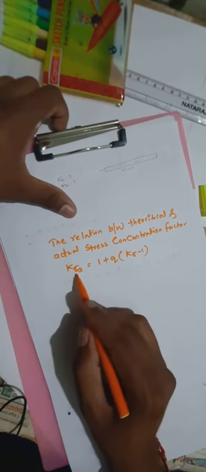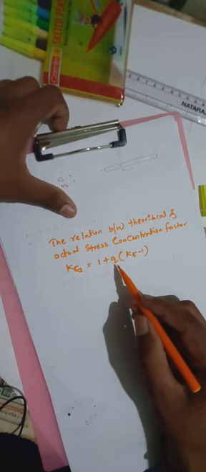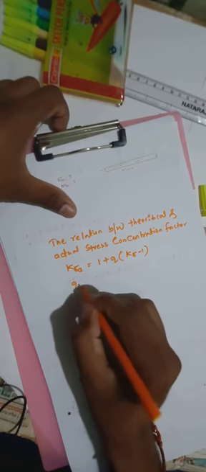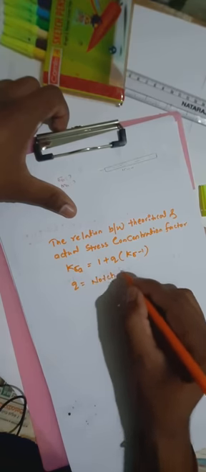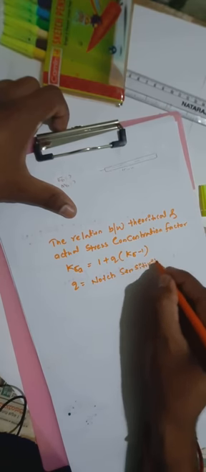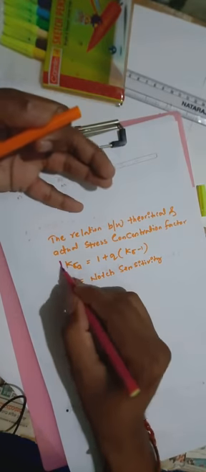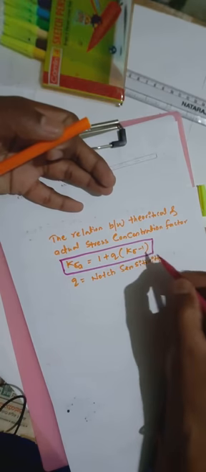This is the actual stress concentration factor, where Q is nothing but the notch sensitivity or index sensitivity. This is the relation between the theoretical as well as the actual stress concentration factors.